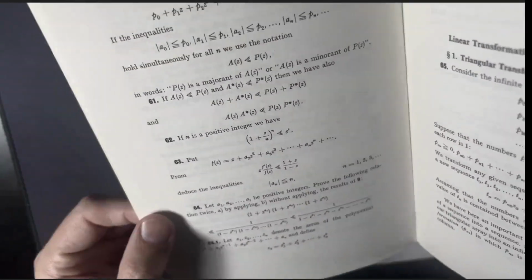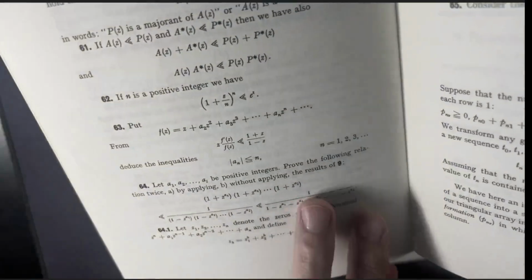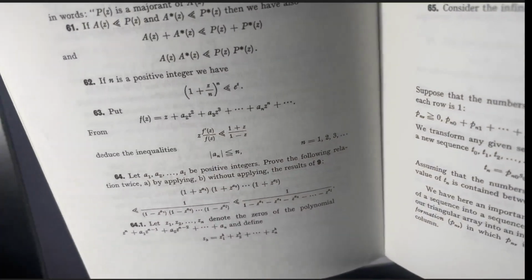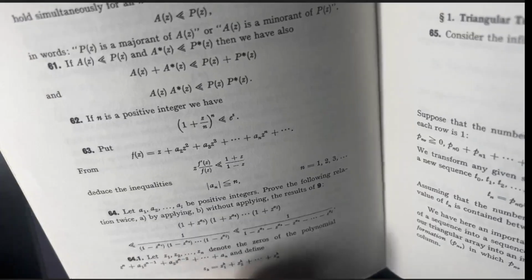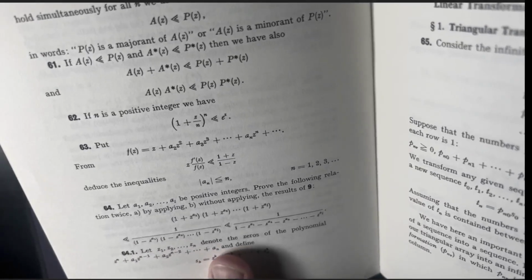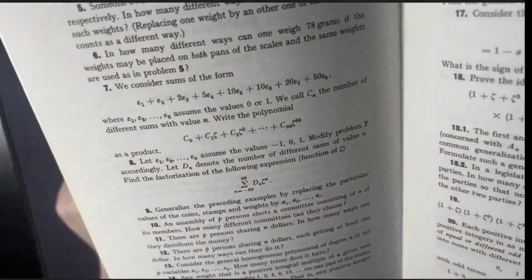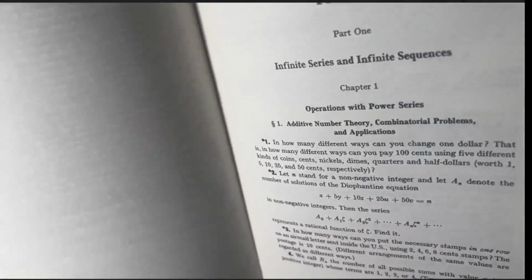That's not bad. 64. Suppose you have these integers. Prove the following relations either with or without number 9's results. So number 9, I should probably remember by this point. Number 9 is this, basically generalizing all the results that we did in the first 8 problems. So back then we were counting, it's a bunch of combinatorics cases.